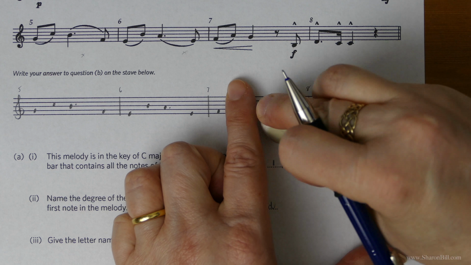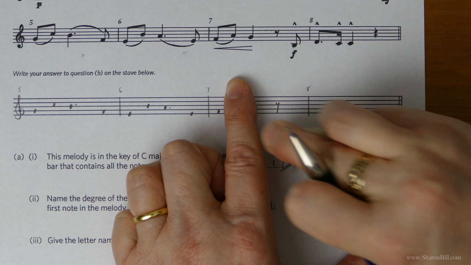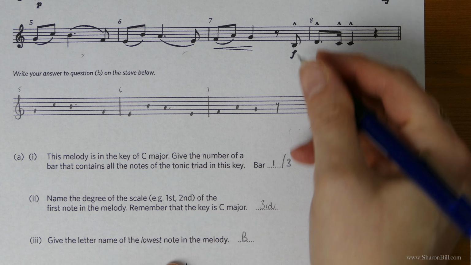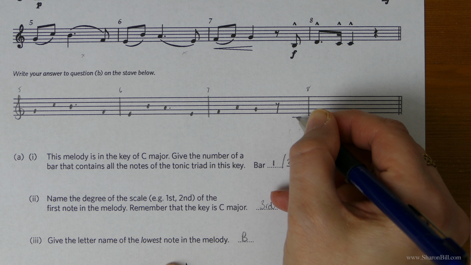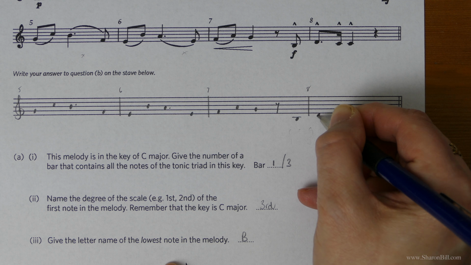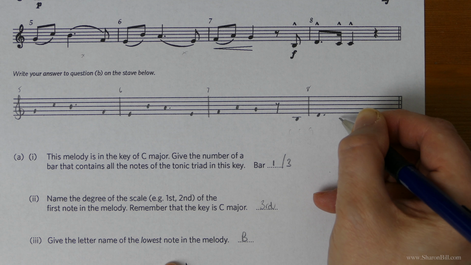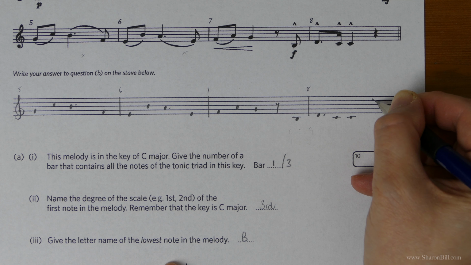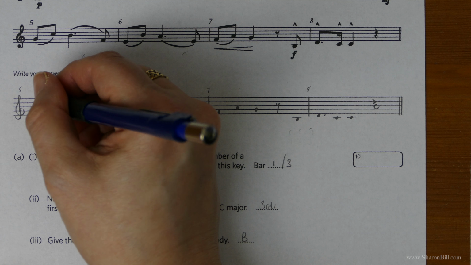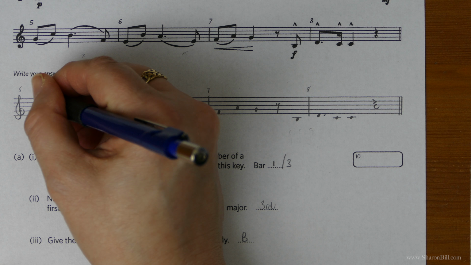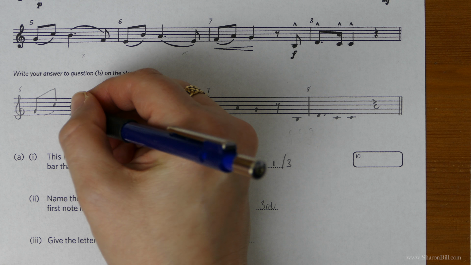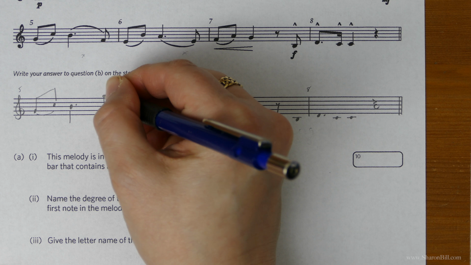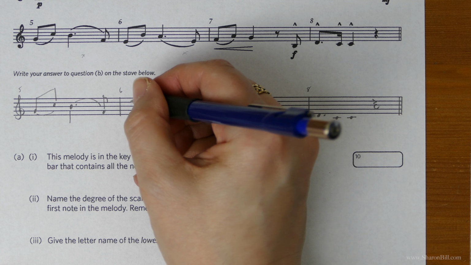So I'll just get this thinking out of the way now so we can see that low B. There we go, got the rest. So we want some stems, slur, stems, slur, so on.